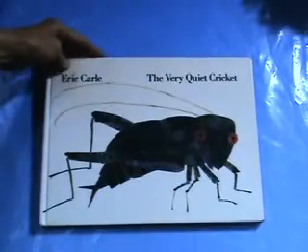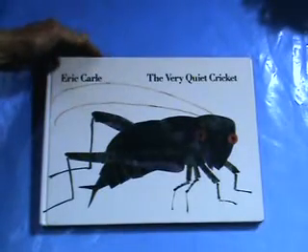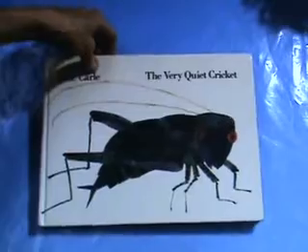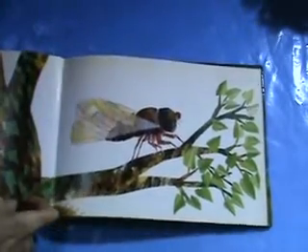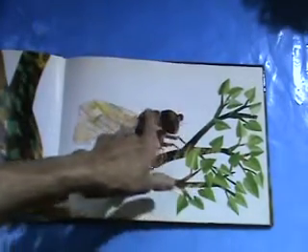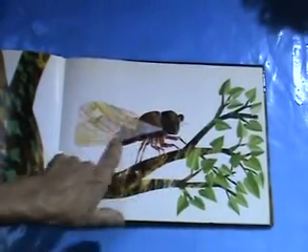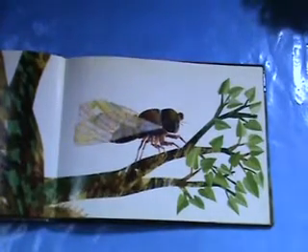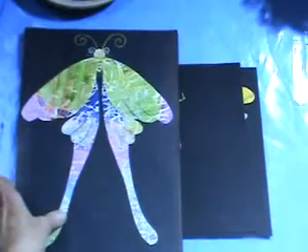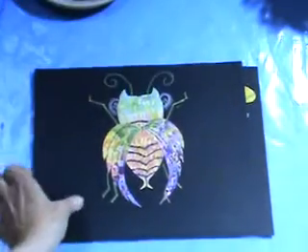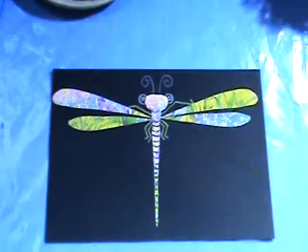Before beginning, we go through the book, The Very Quiet Cricket, and look at Eric Carle's insects and his different collages. And then we talk about how many legs the insects have and the parts of their body, the head, the thorax, and the abdomen, so that we can draw those parts. I put some samples on the board so they can see different ways of creating the wings and the body of the bug, insect.